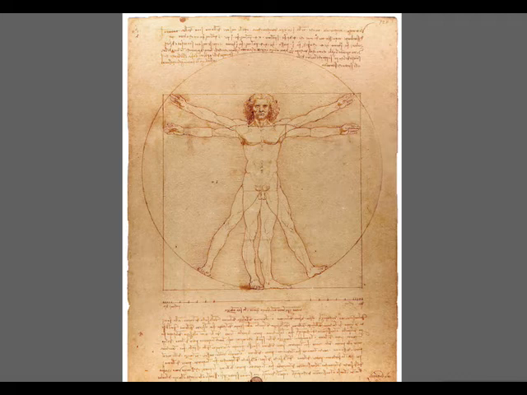When we get to Leonardo, Leonardo is different from the other artists in many respects. One of the big ones is his curiosity about the world, the natural world, the world of machines, the world of nature, and all of the problems of nature: how water works, how air works, how light works, how vision works, the human body, anatomy, proportions.